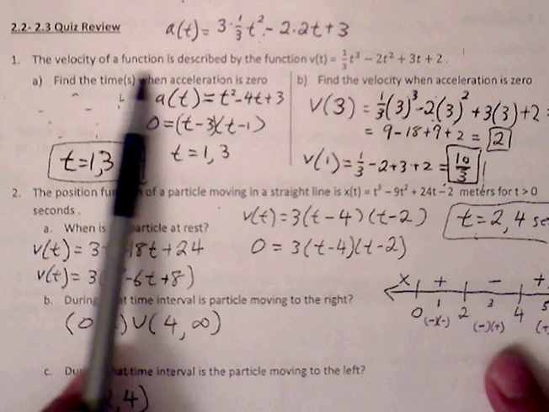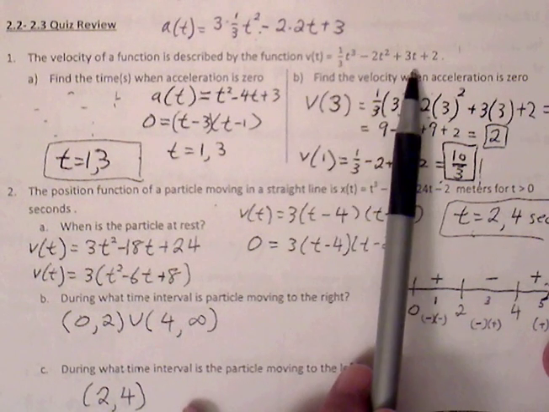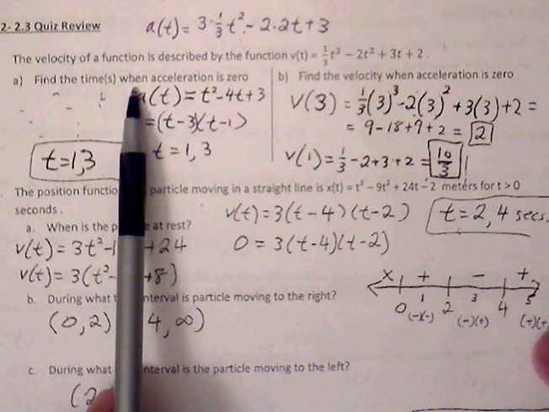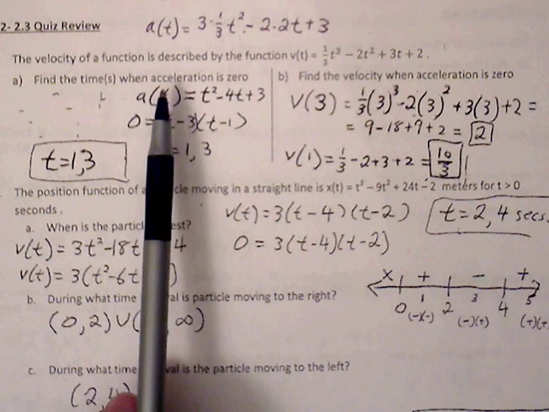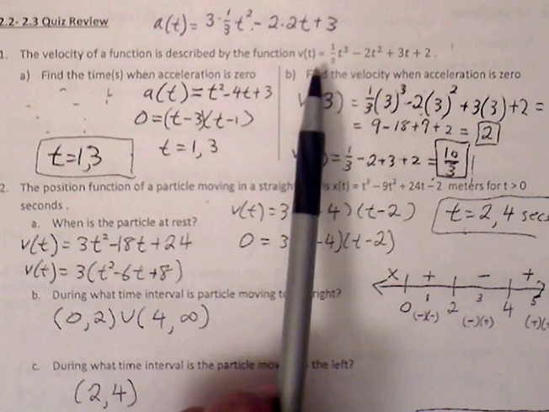The velocity of a function is described by the function v of t. And here is our velocity function. For part A, find the time when acceleration is 0. First thing we need to do is find the acceleration function. So we need to find the derivative of velocity.